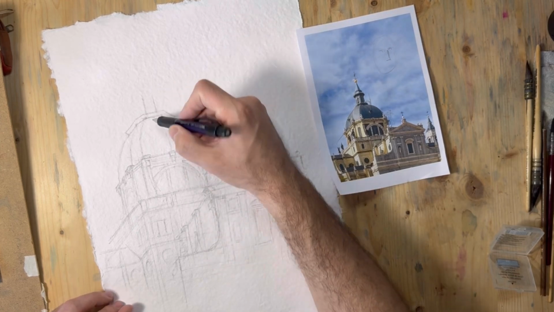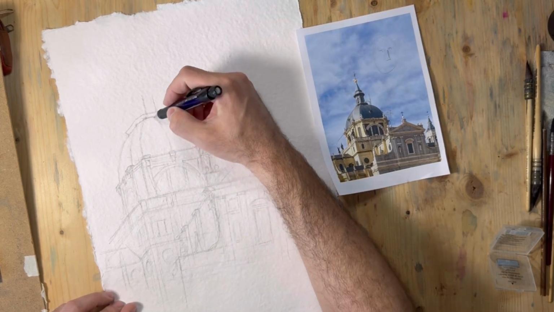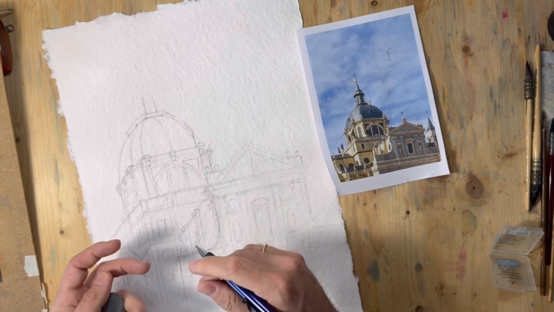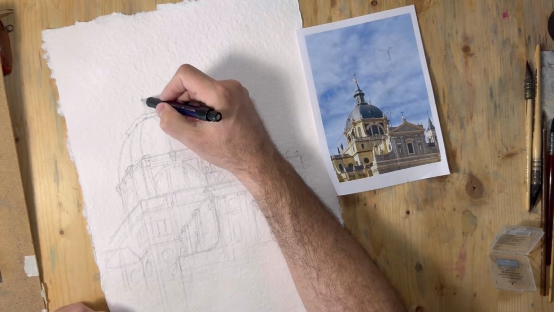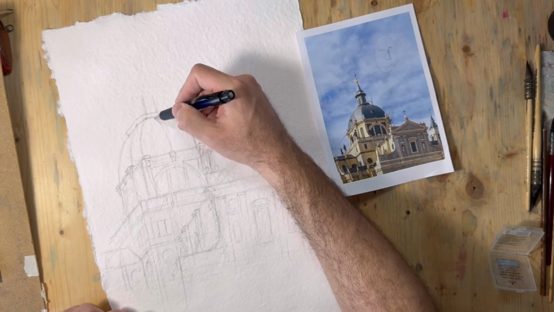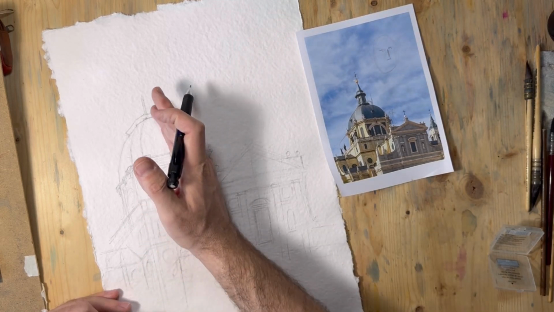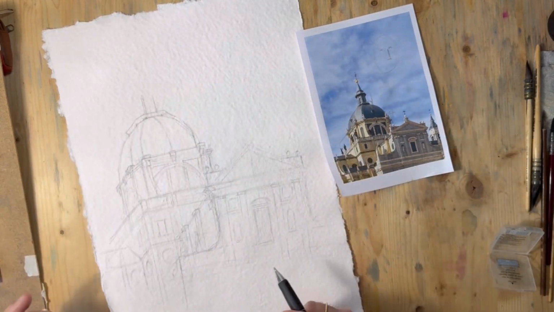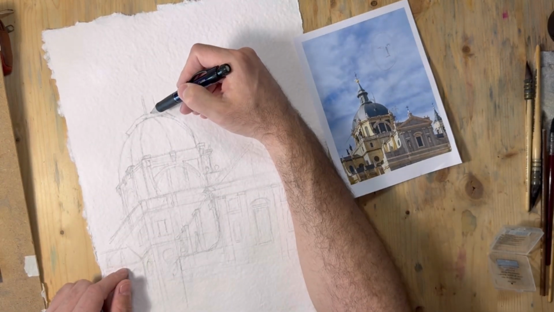You see that if we go with this line here, it should be kind of there. So we could draw a line like a section going all over the dome and slice it in 2 equal halves, and I just keep that in mind.